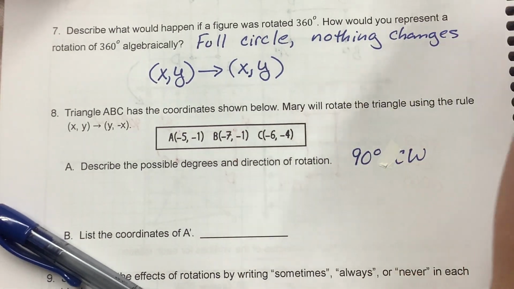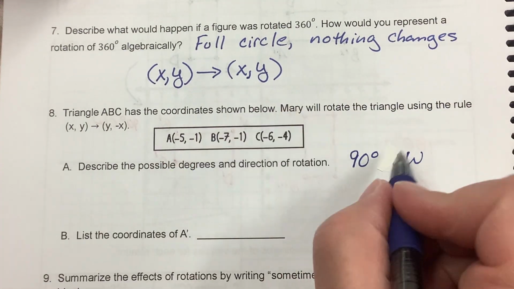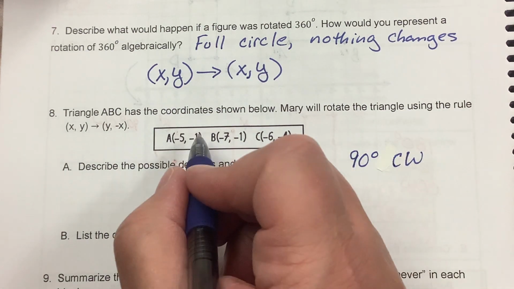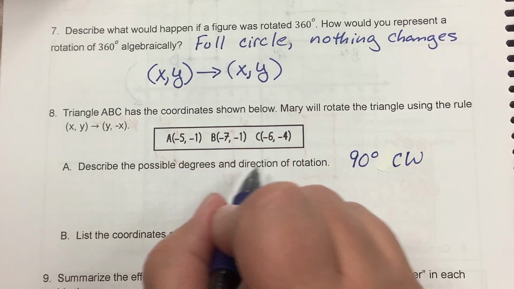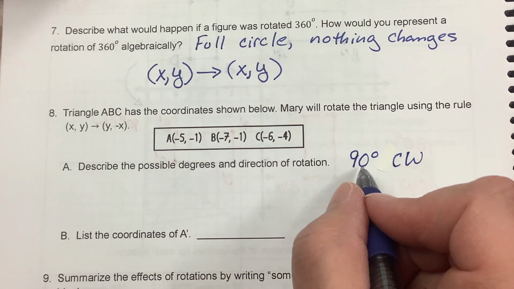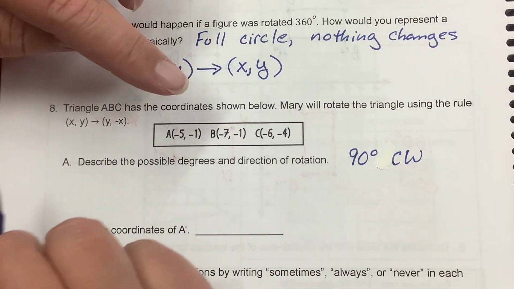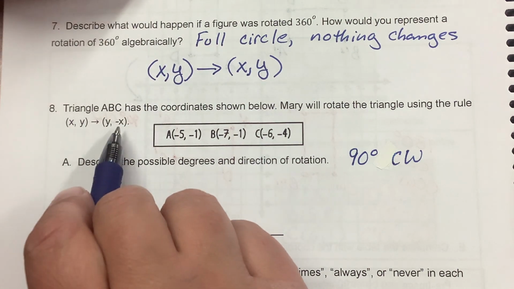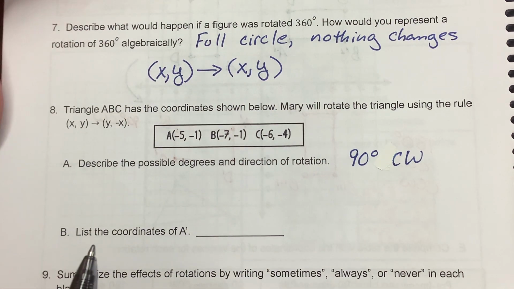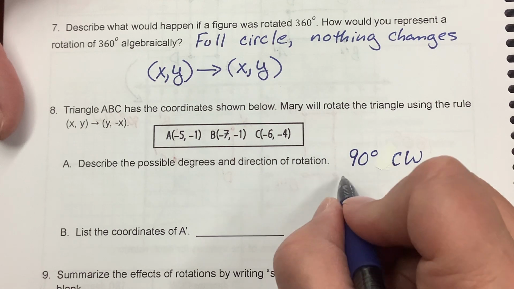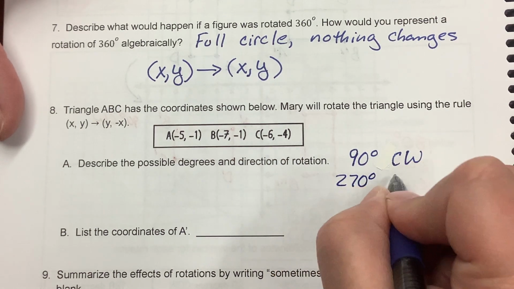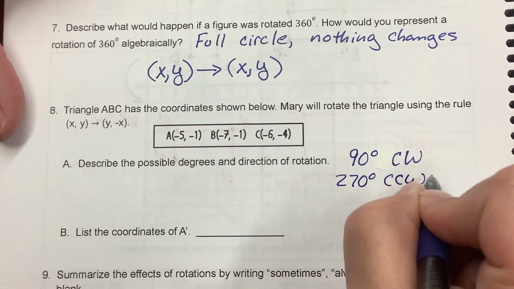And describe the possible degrees and direction of rotation. I think it's 90 degrees clockwise because it switches and you are changing the second number. So, 90 degrees clockwise or 270 degrees counterclockwise.